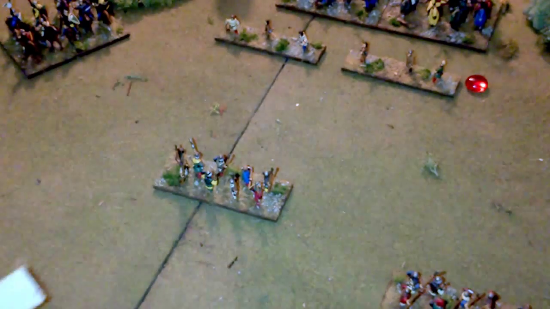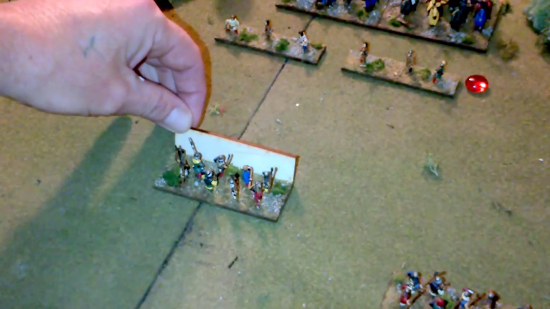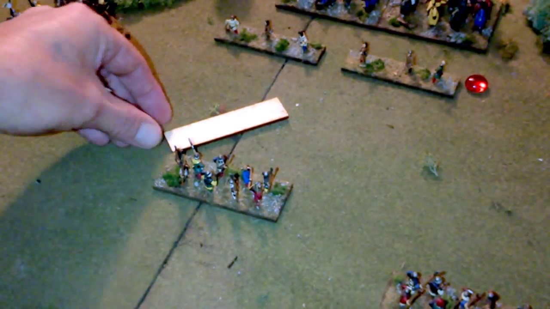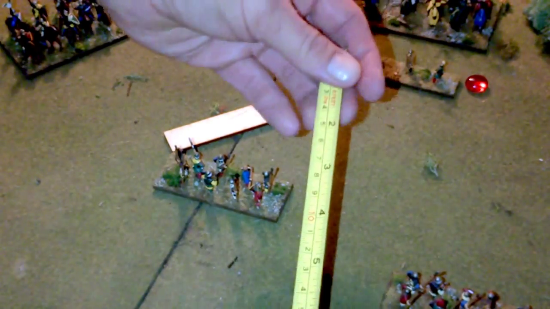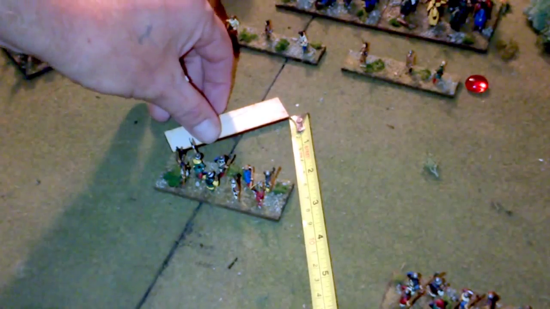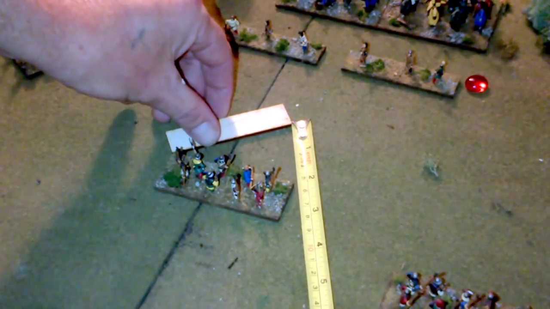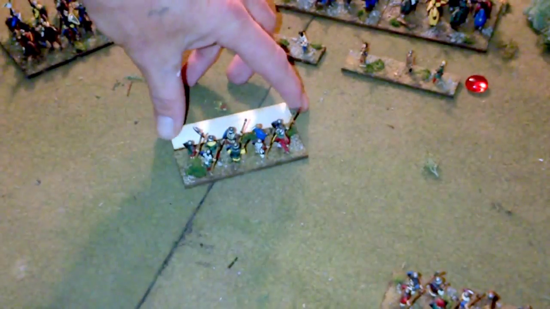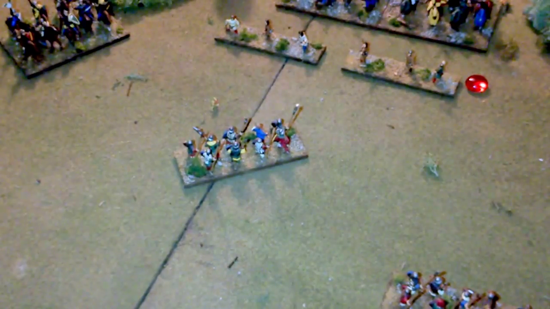I like to use my little base. It's the same frontage as the unit, so it fits perfectly. What I do is place that on one corner, the corner that I'm turning, and I measure the distance. In this case, their movement is 5 centimeters, or 5 units. So I will measure that, and boom, there it is. Once I have it, I just shuffle this guy forward, right in place, and that's his 5 centimeter wheel.